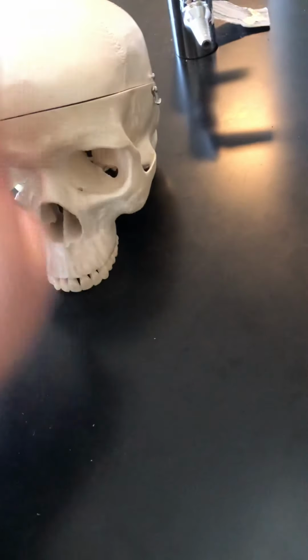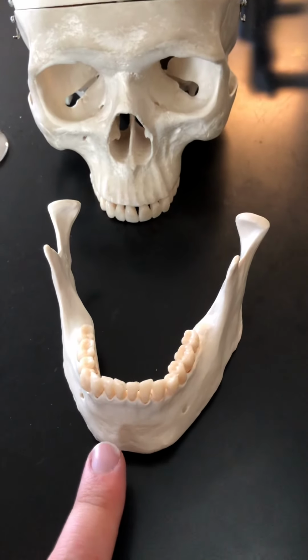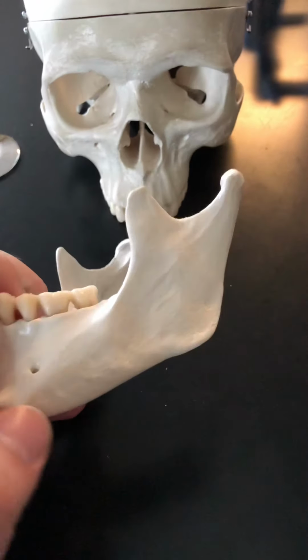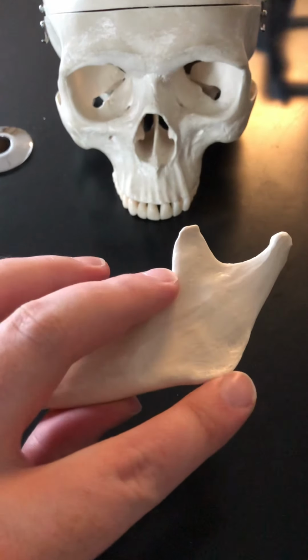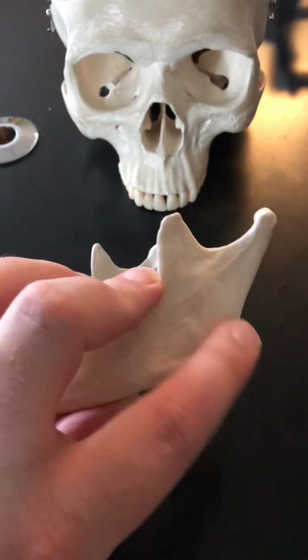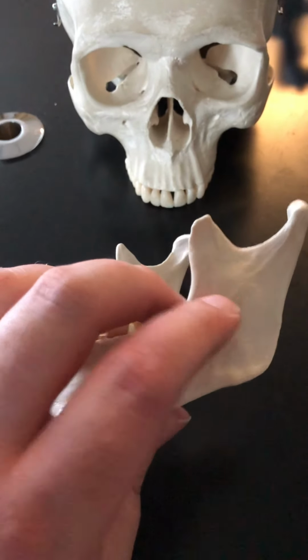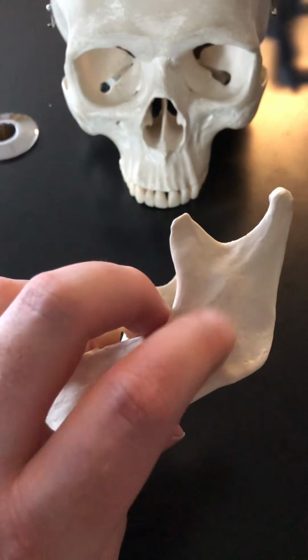And then as we look at the jaw, the mandible, we have several important features. We have the body, which is this main portion in the front. And we describe the body all the way up till the angle. So the angle is this place where the direction of the bone changes, the mandibular angle. And then this part that projects upward is called the ramus. So the body, the angle, and the ramus.